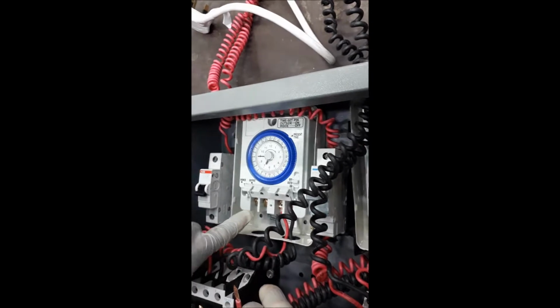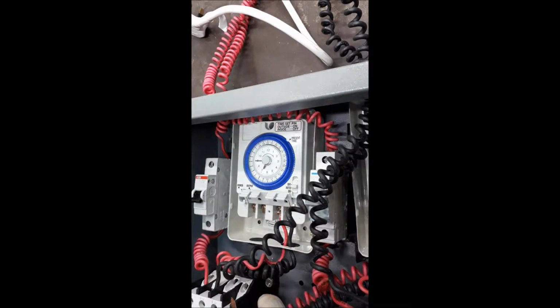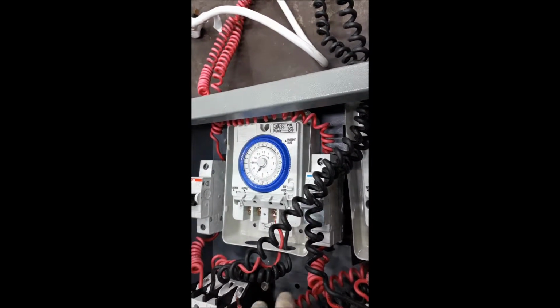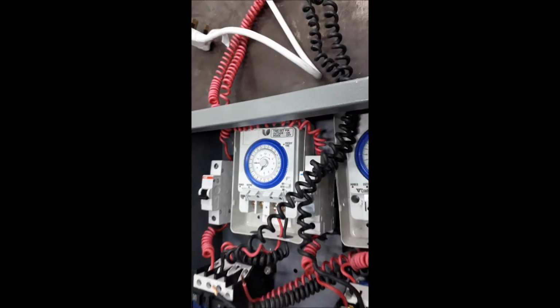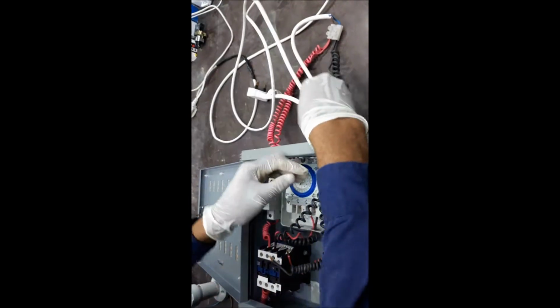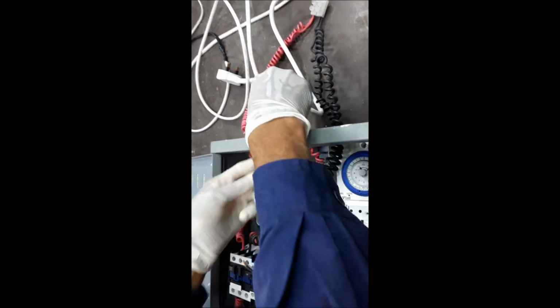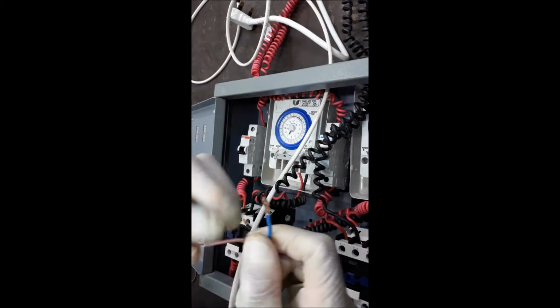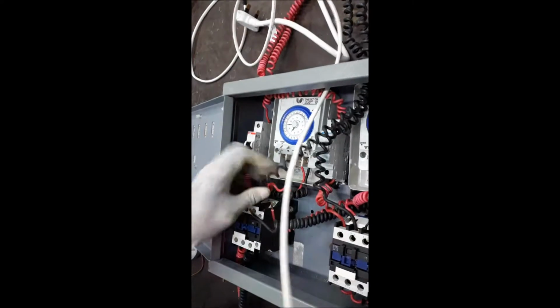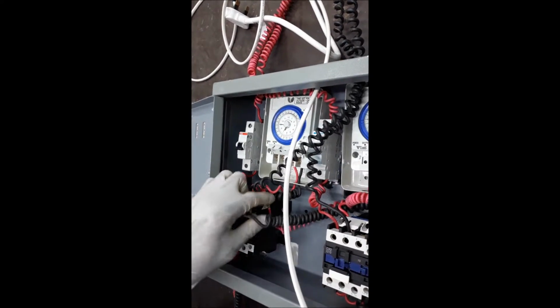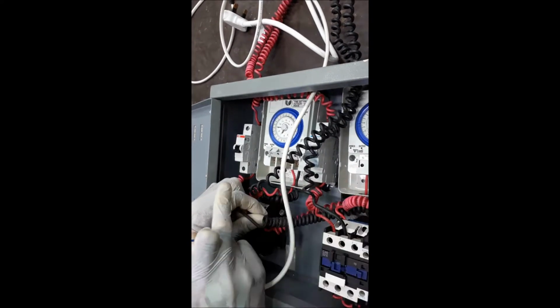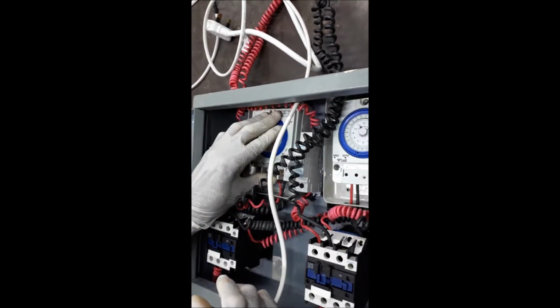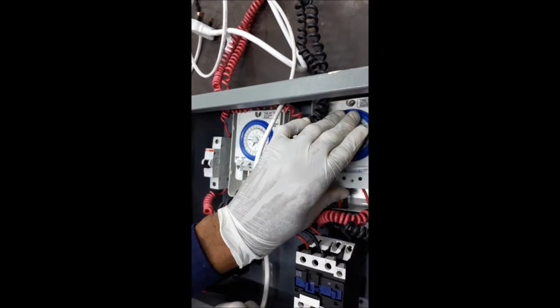I wish to give power supply for this timer, external power supply. We need an external power supply, which means we shall have another wire which will come from here. This is external power supply. We shall connect it together with this and this for both timers. This timer 240 volts, this timer 240 volts. This is what we want.